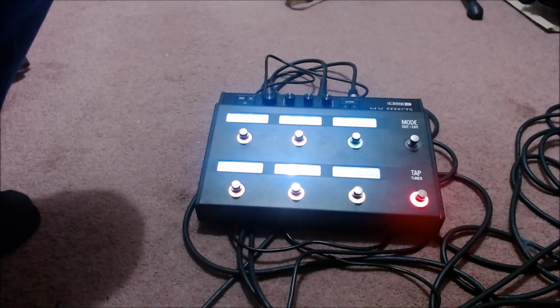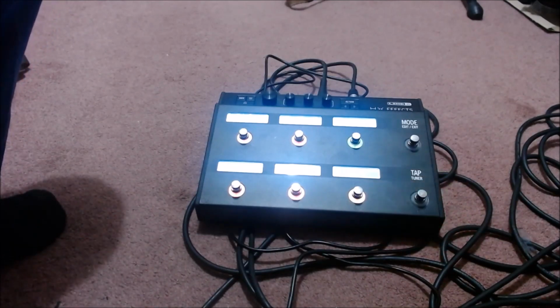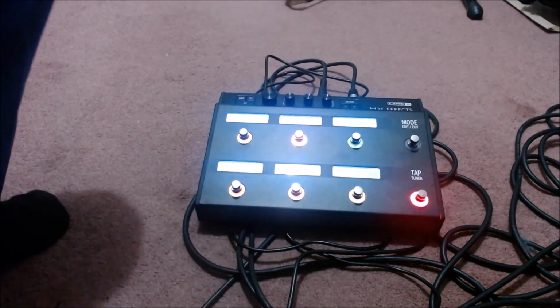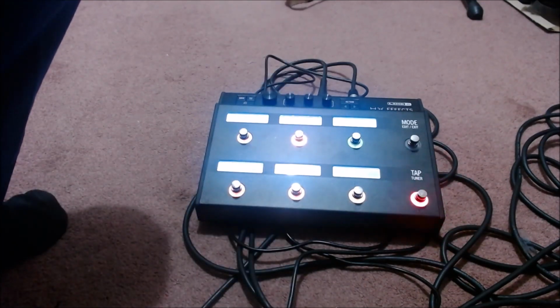Okay, so for the first one, I'll put on the Timmy pedal. So here's the clean. Here's a... so that just gives me a little bit of dirt.